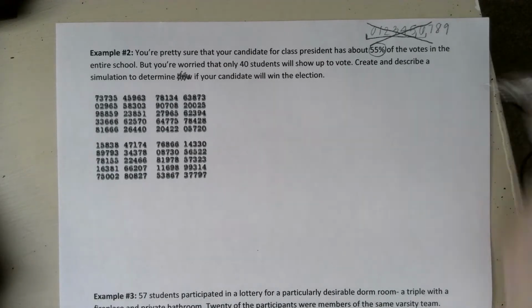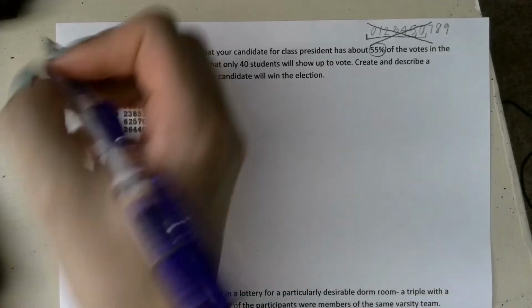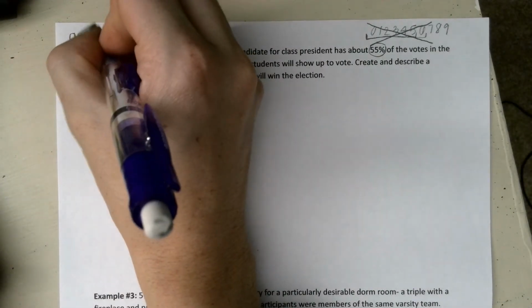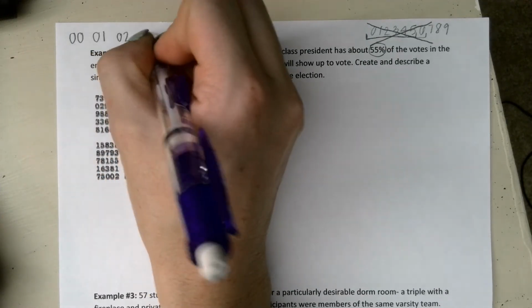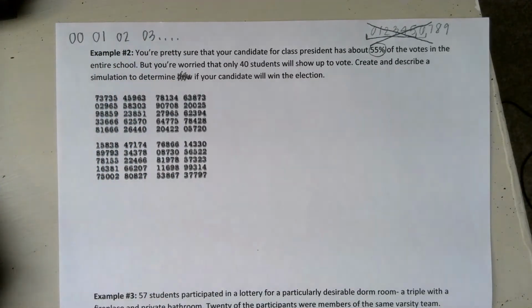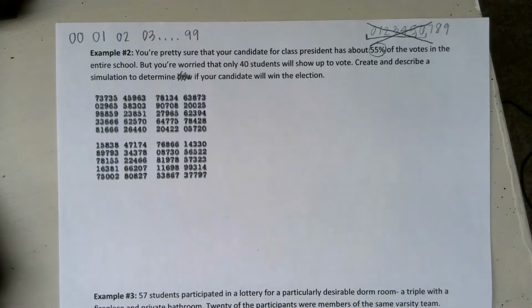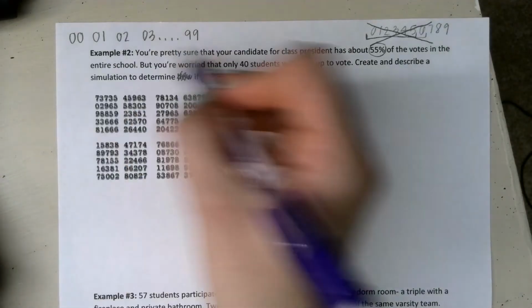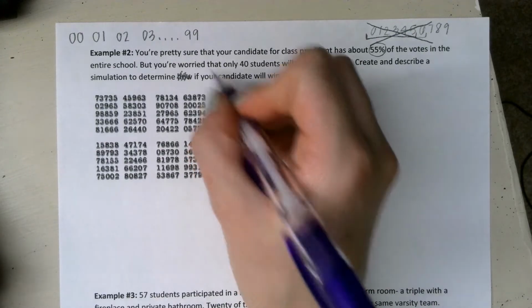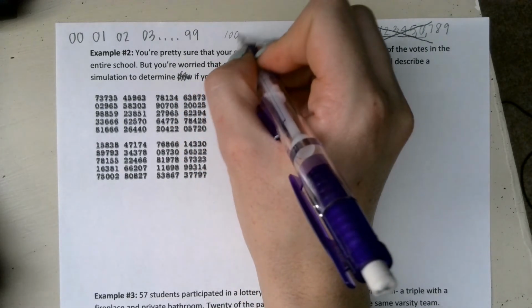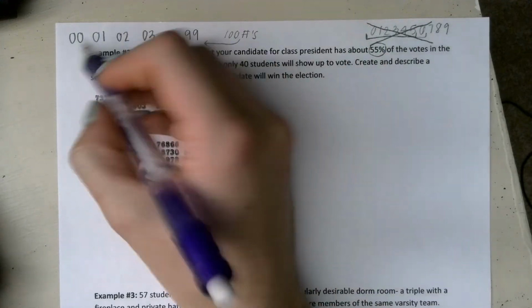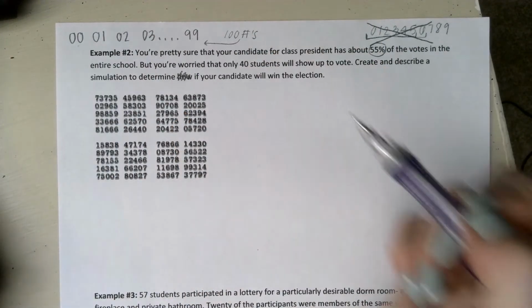So instead, we'll try two-digit numbers. Now the smallest two-digit number is 0, 0. The next would be 0, 1, 0, 2, 0, 3, and I would continue. I'd hit the 10s, 20s, 30s, 40s, 50s, 60s, 70s, 80s, and the largest two-digit number I would have is 99. Now I want to separate these to give me 55%. I don't expect you to sit here and write out all 100 of your two-digit numbers. We're going to have 100 values here, starting at 0, 0, going all the way to 99.